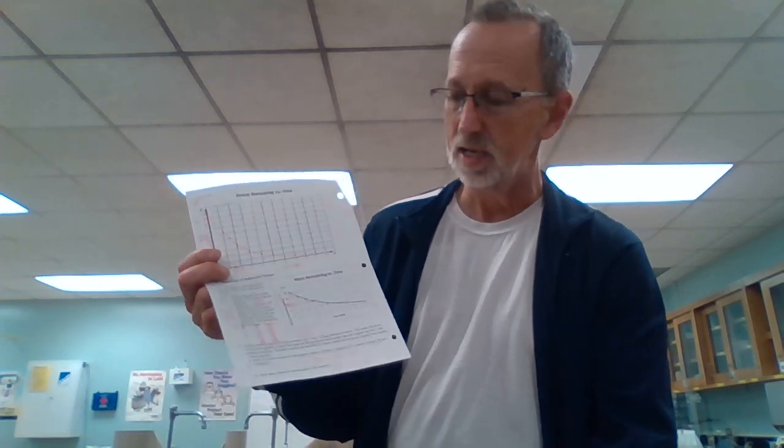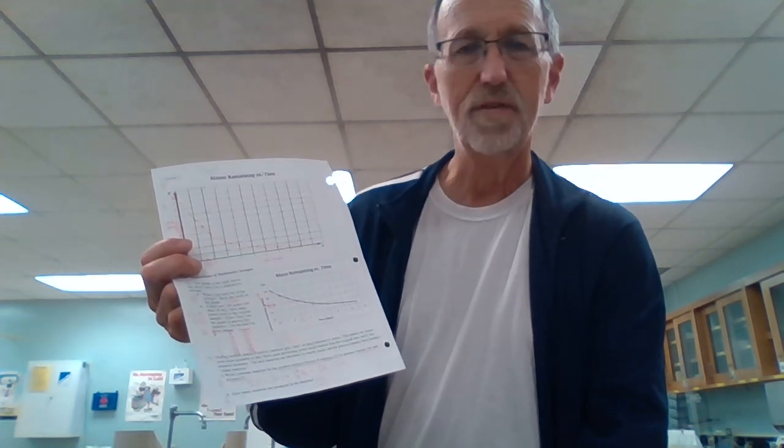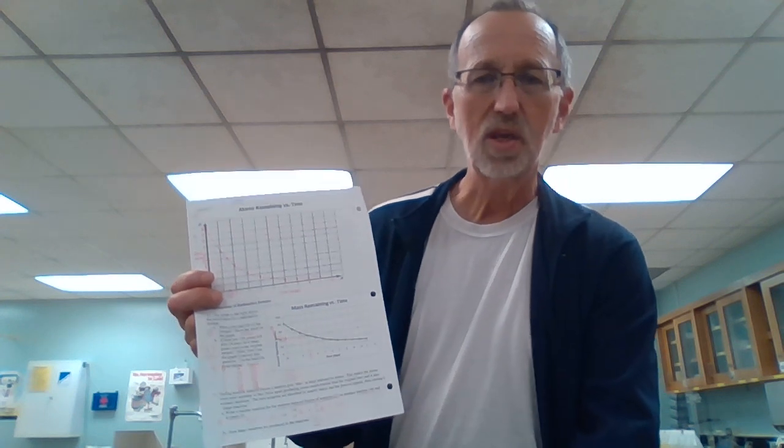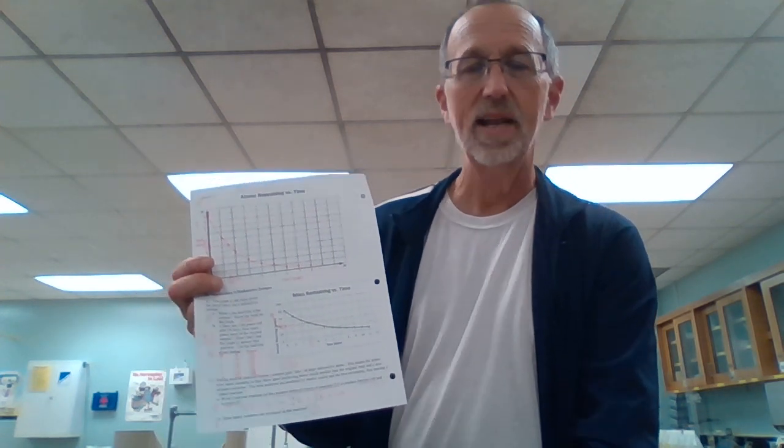And then question 13 has to deal with neutron-induced fission, which is a type of nuclear transmutation. It's a chain reaction, remember, we talked about that. It gives you some information here, and you are to go ahead and complete that. It'll be very similar to what we did up on the board earlier.